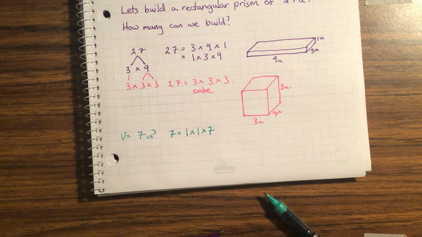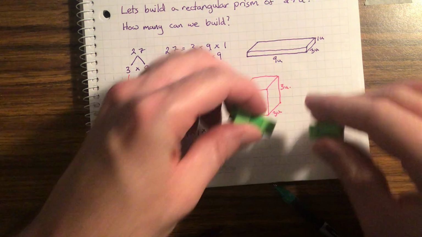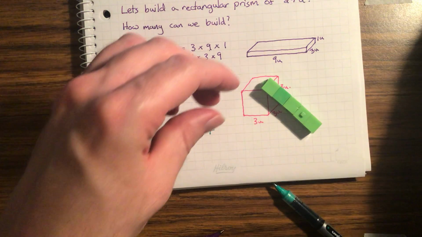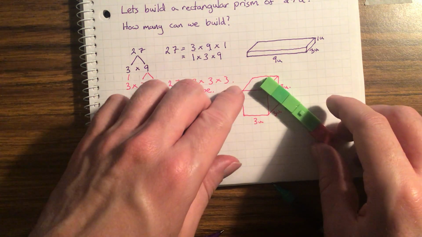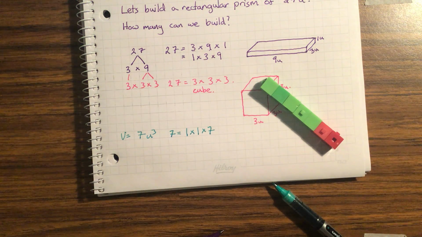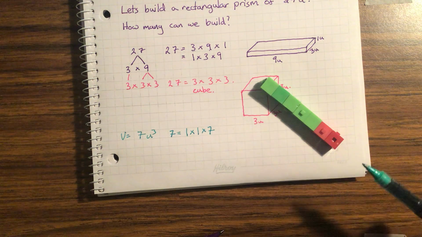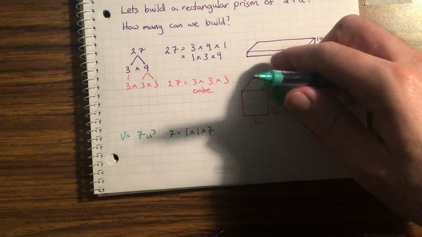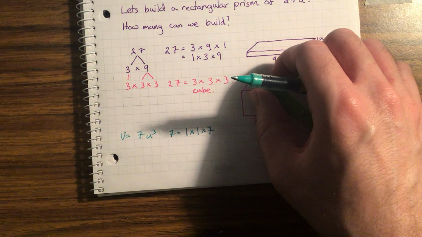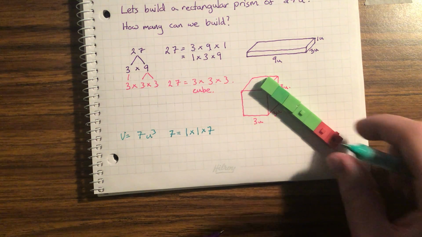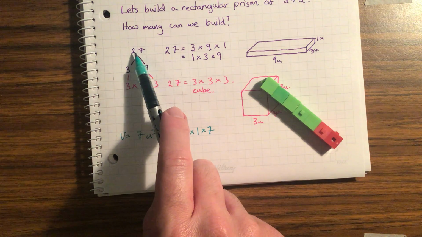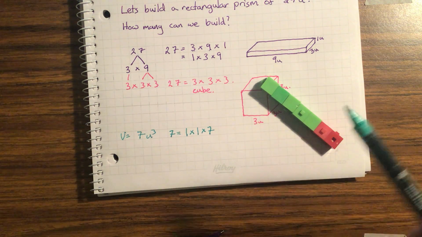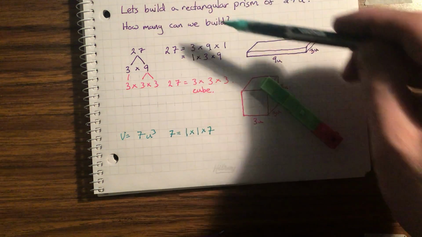And all this is, if we look at it, it's just a chain of 7 cubes in a row. This is a rectangular prism of 7 cubic units. So even prime numbers can become a rectangular prism. So for 27, we could have done 1 by 1 by 27, and that would have been a really long line.